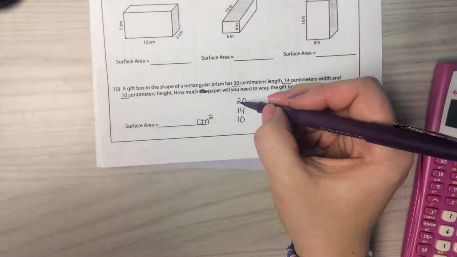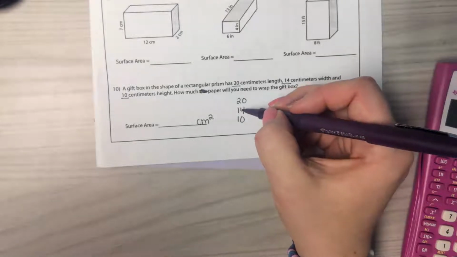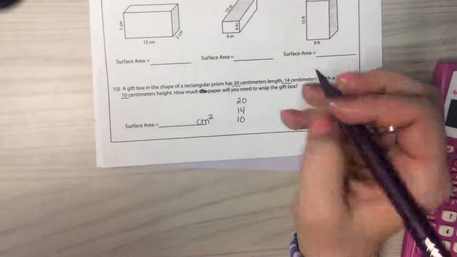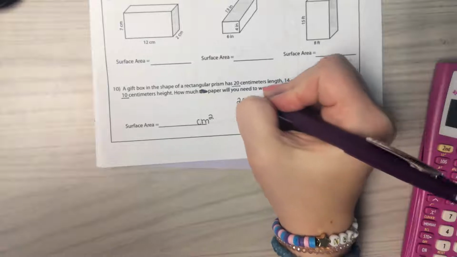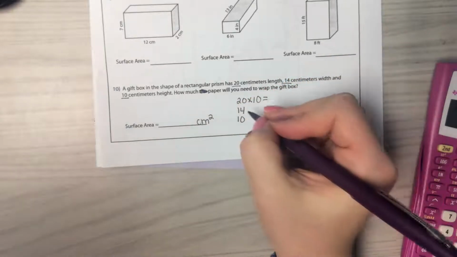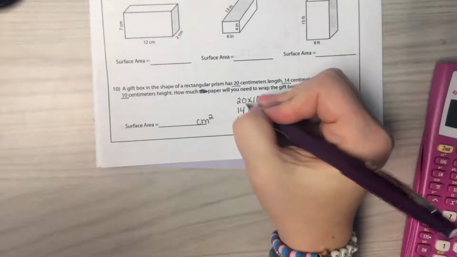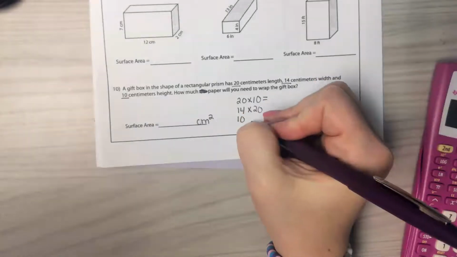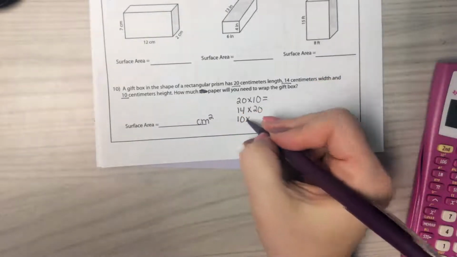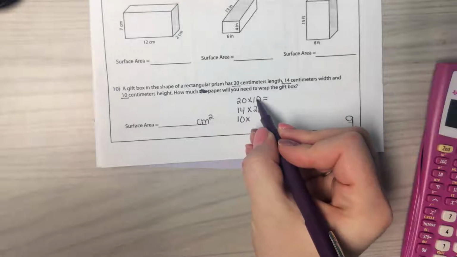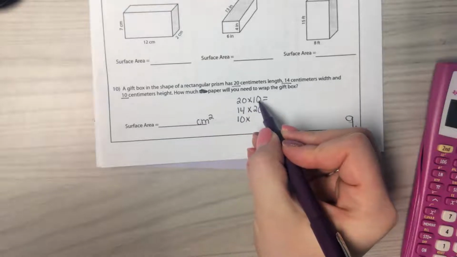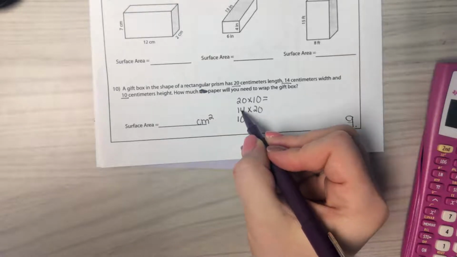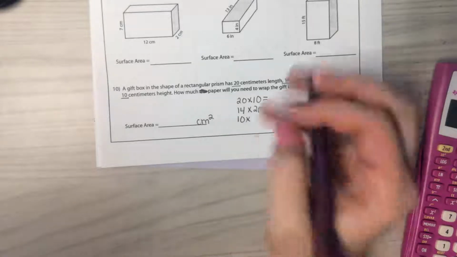Well, we know that for the top, side, and bottom, we just need to multiply these numbers against each other. So let's see. We'll go 20 times 10, 14 times 20, and 10 times, well, what's left over? We've multiplied 10 times 20. We've multiplied 20 by 14, but we have not multiplied 10 by 14.